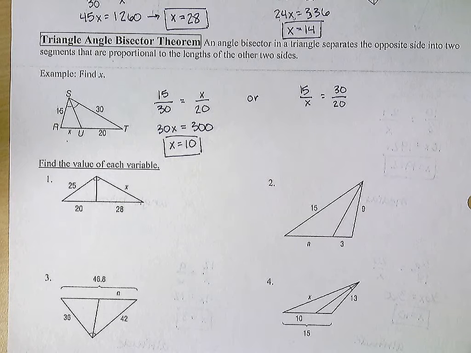Your angle bisector splits us into proportional parts in each triangle. So since this is your angle bisector, that means these two are proportional and those two are proportional. Whichever one you want to start with. If you start with x, you have to start with 28.